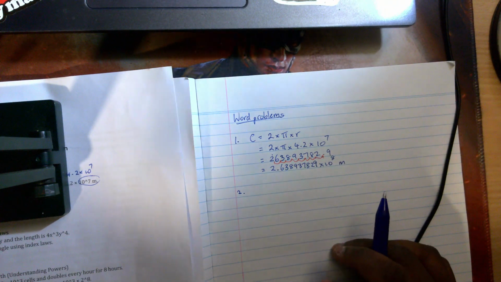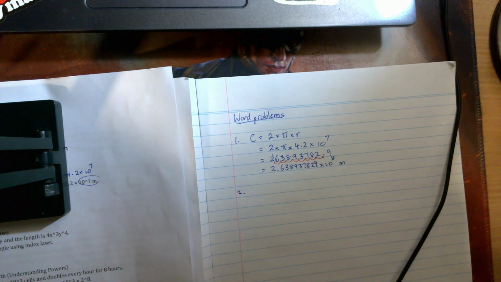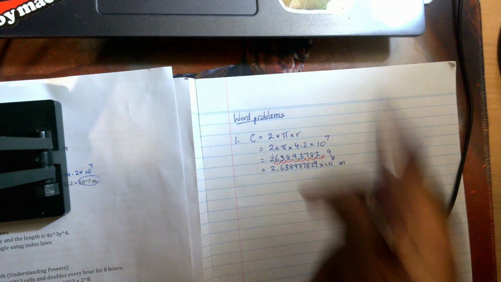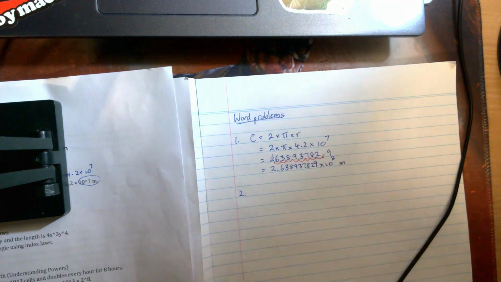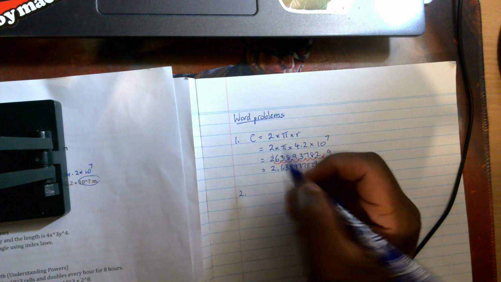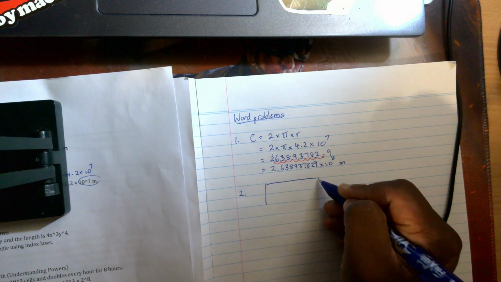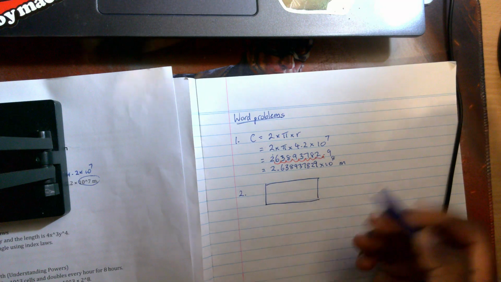And question 2, we're going to work out the area using index laws. So the question is the width of a rectangle. So let's draw our rectangle just to give us some visual clarity.